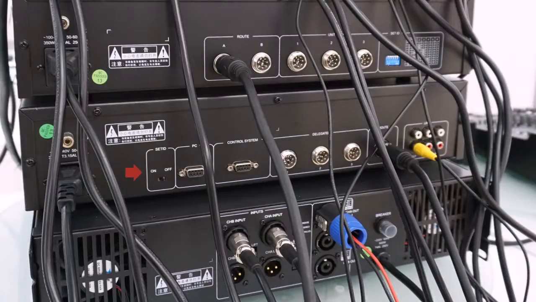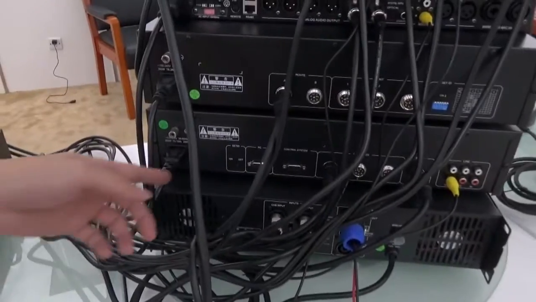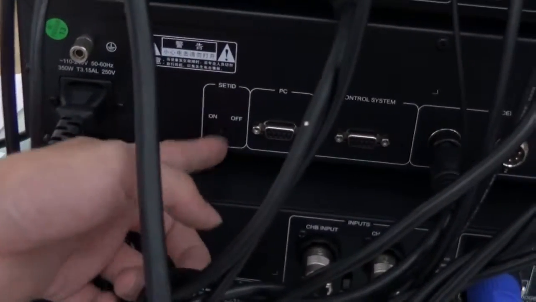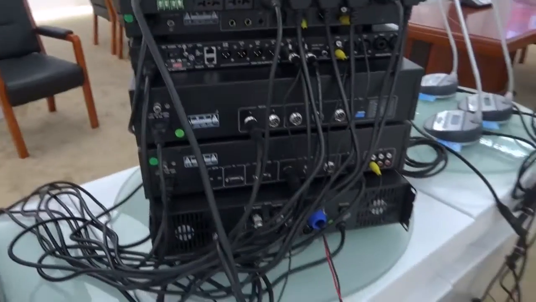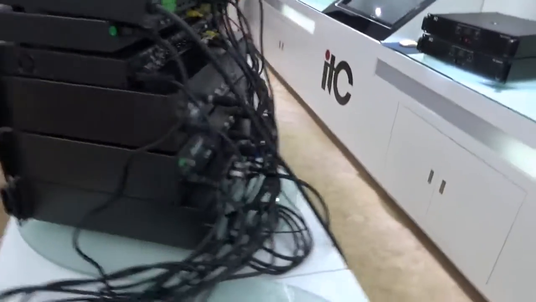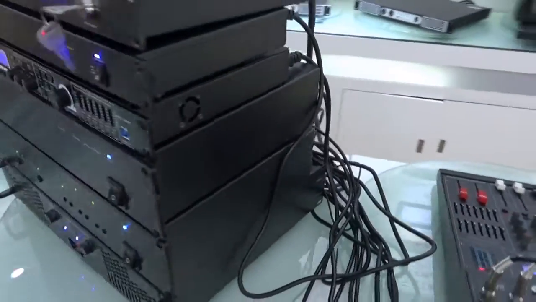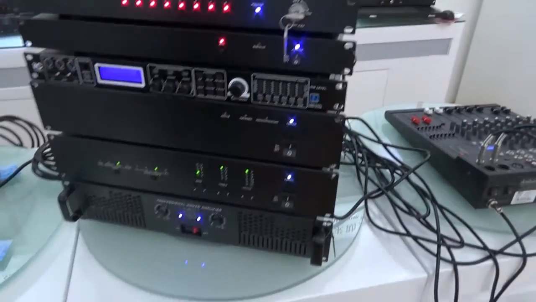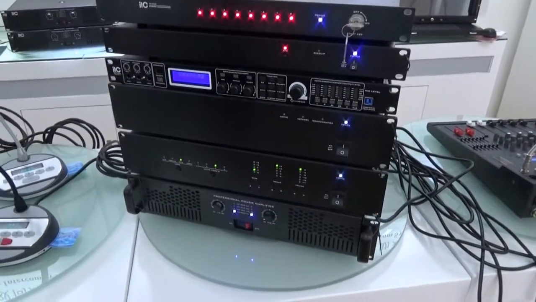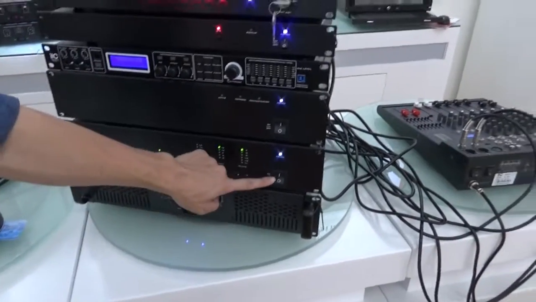Then we need to close the button on the rear panel of the host. That stands for we finish all the operation. We need to press on to the off, because we just finished the setting for the microphone. But also we need to restart the host again because it can restart the system. Okay, let's do it. Restart the host.